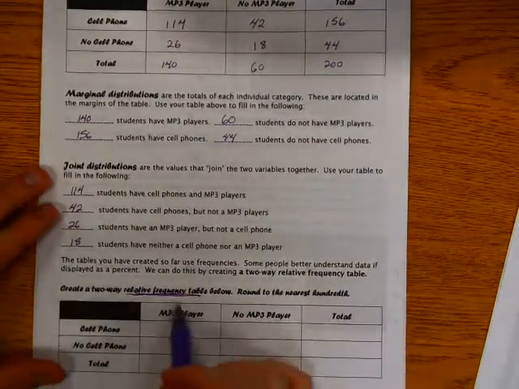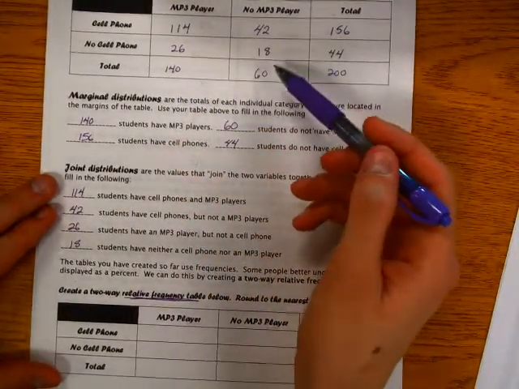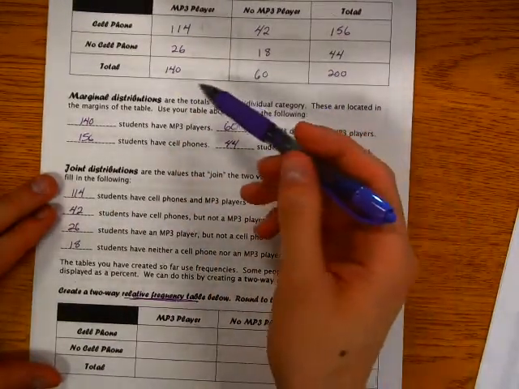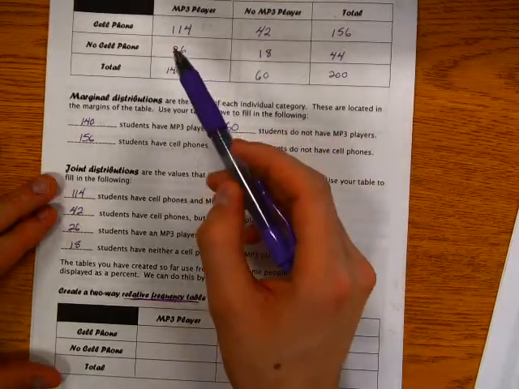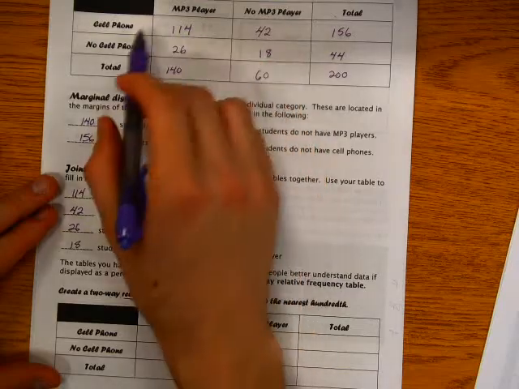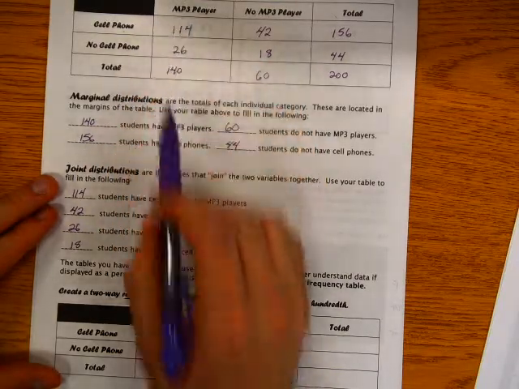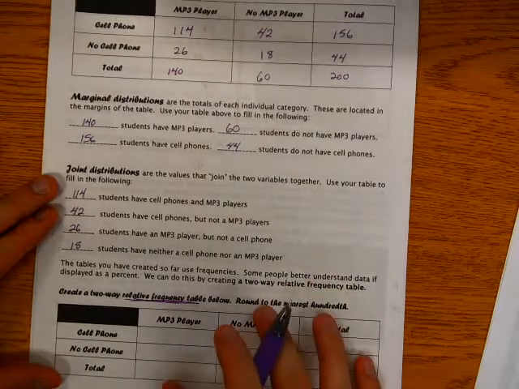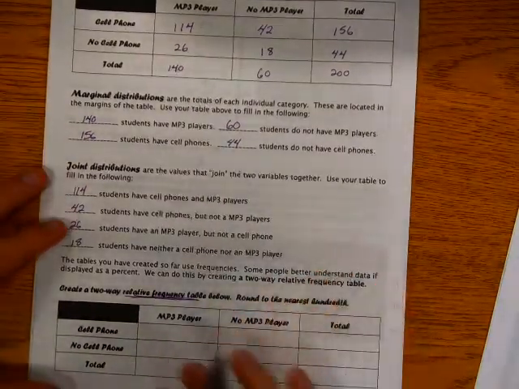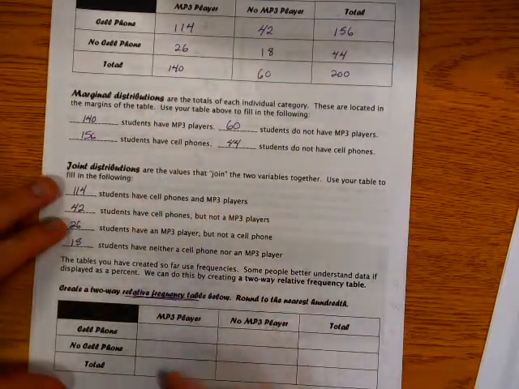Now, what about this relative frequency table? Well, it's nice to have this data right here, but generally speaking, people don't go up to press or news. They don't write news articles where they say, well, 114 people have cell phones and MP3 players in a survey done, unless they do a huge survey and have bigger numbers. So what they might do instead, to kind of fudge some statistics, is they might put percentages instead.